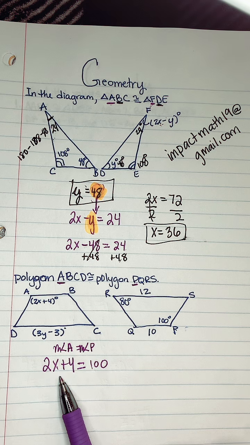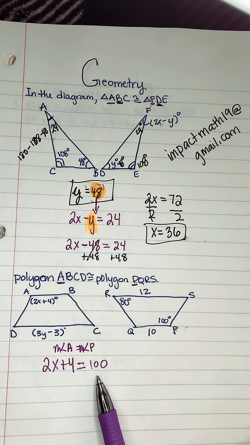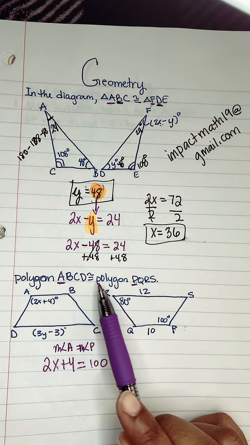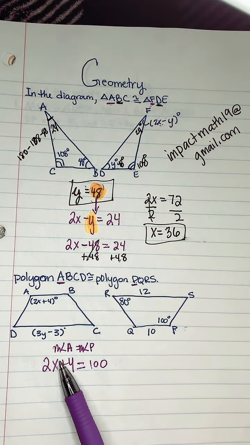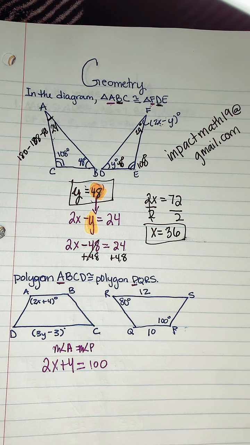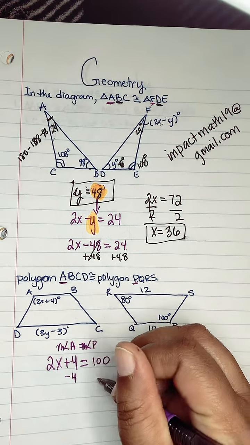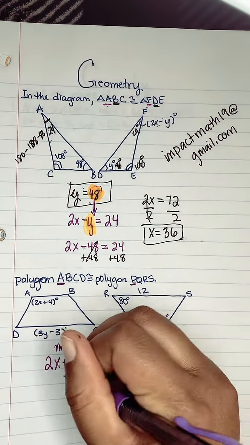All right, so now we can solve. Any questions on how we set this up? Does everybody see why we're able to set this up? Because it said angle A was equal to angle P. Anybody lost there before we continue on? Good. Kay said yes. Okay, beautiful. Good. Okay, so we're going to subtract 4 from both sides.